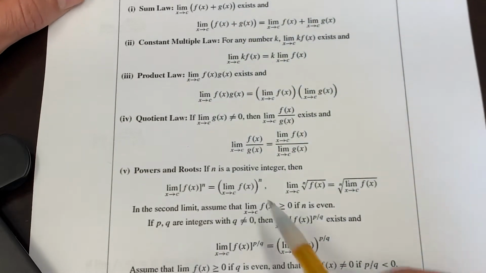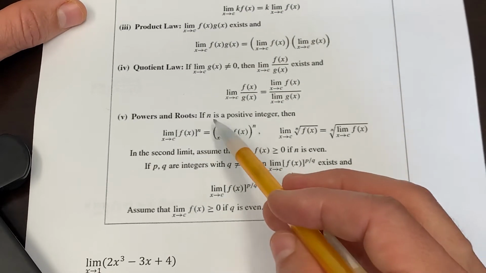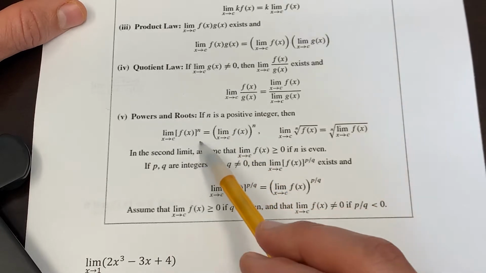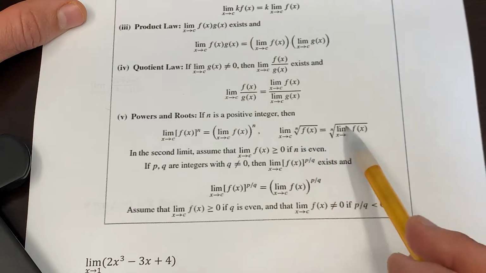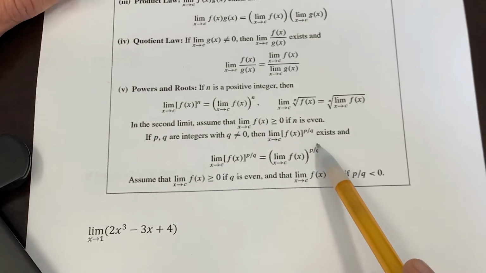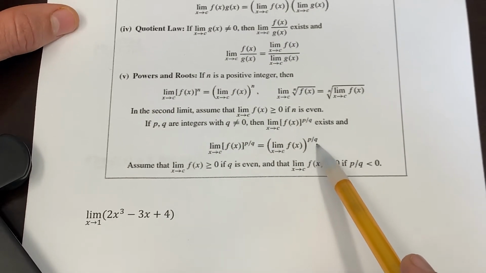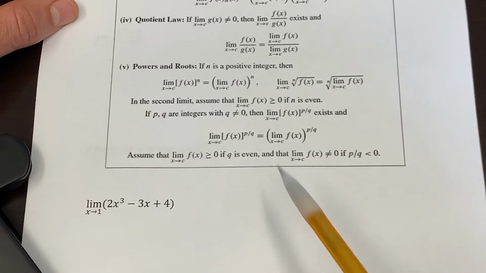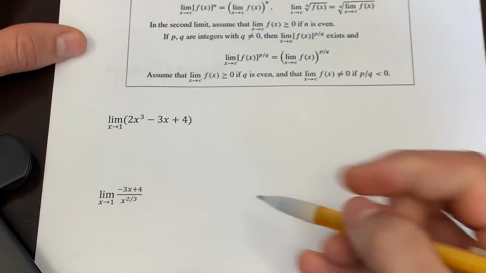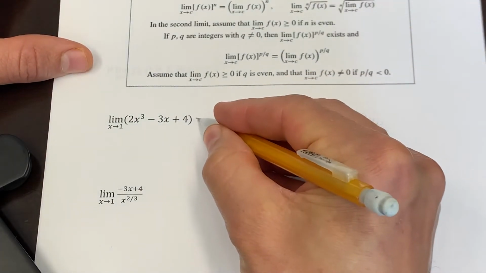And then with roots, you can see there's a few technical considerations. If there's a positive integer, then you can take it to an integer power, you can take an nth root, and in fact, you can take it to a fractional power and put the limit inside as long as you're careful, okay?